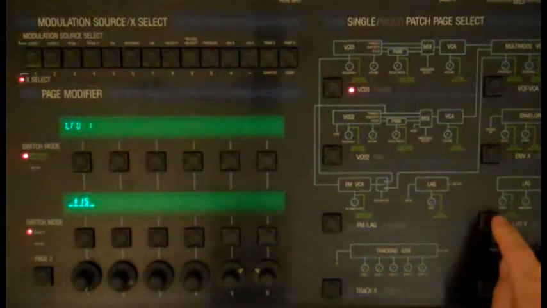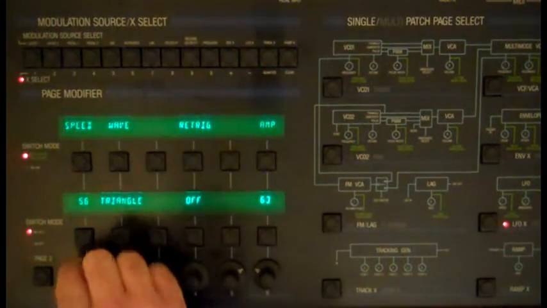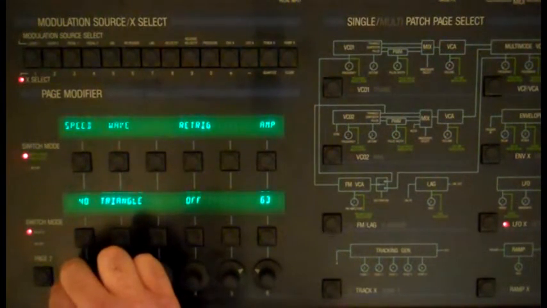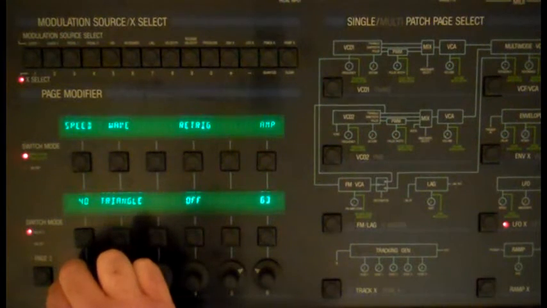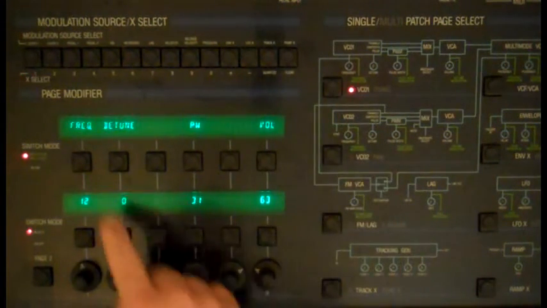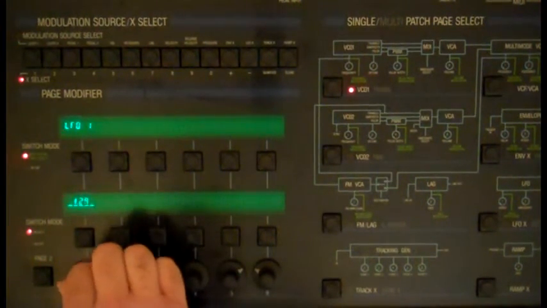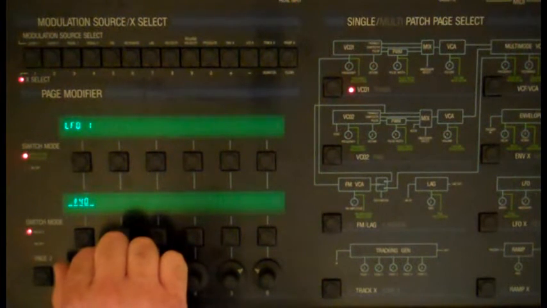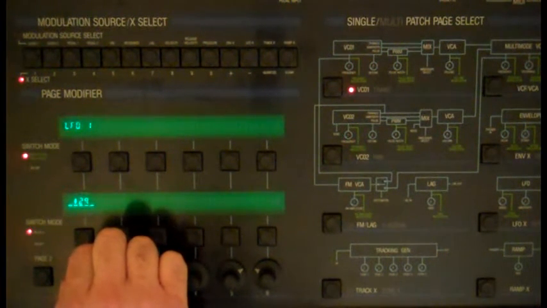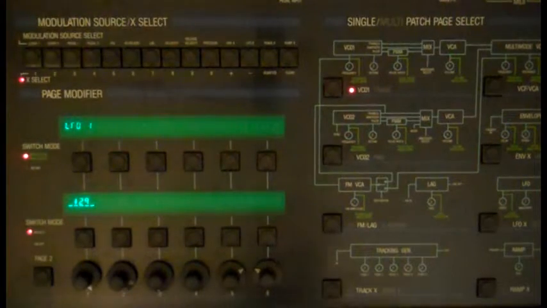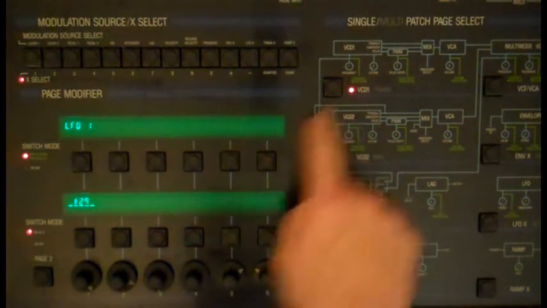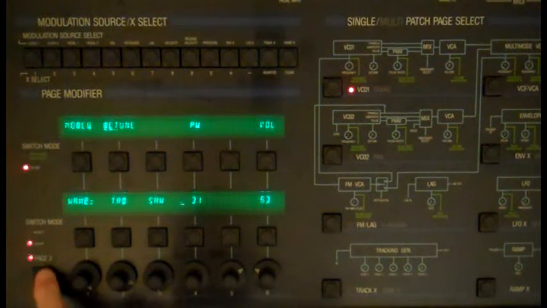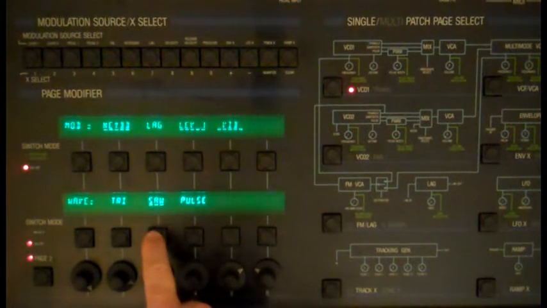I'll go to the LFO1 page and turn down the speed a bit. How does VCO1 sound with a saw wave instead of a pulse?